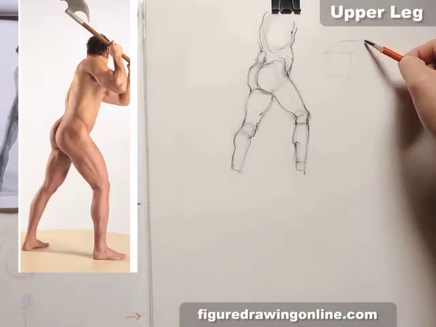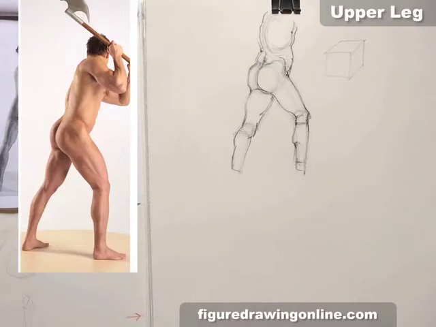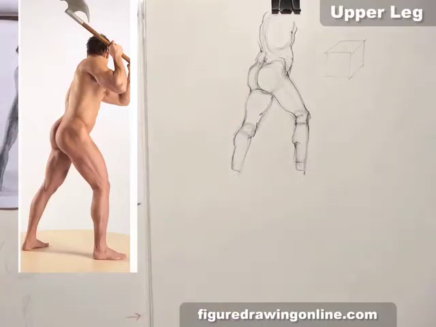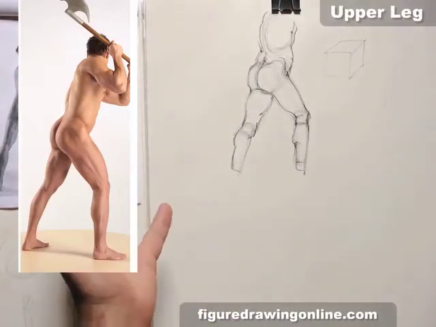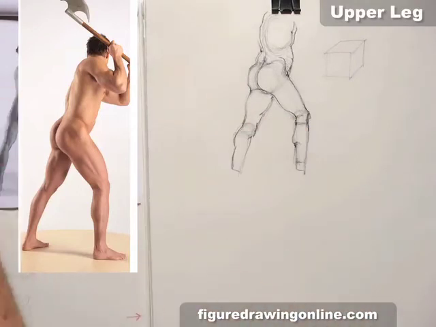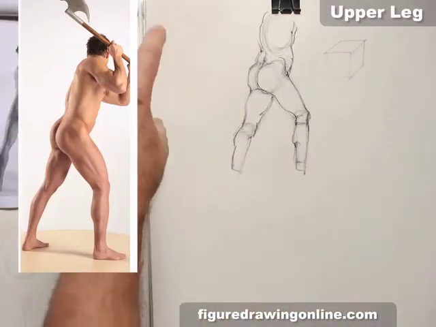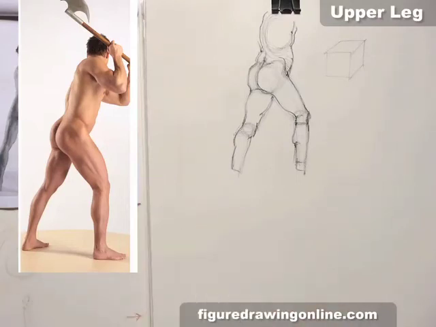And that is, when you draw from a model, for example in this photograph, you can see that there's way too many lights in the studio. There's a light coming from the right, from the left, from above. There's a reflected light from below, and therefore all the shapes inside of the body become very confused.